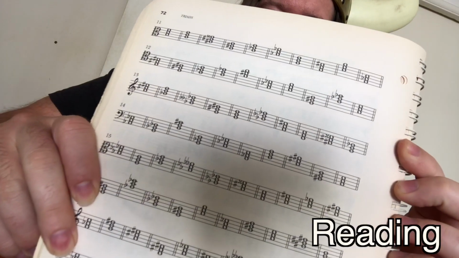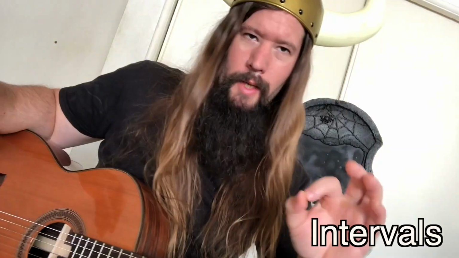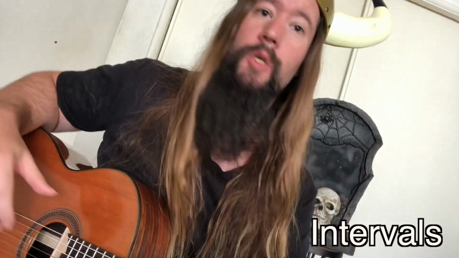Let's talk about music theory. First up, you learn how to read the little black dots. But I say, we don't need no education. It's more important to develop your ears. That sounds like sex. Next up, you learn intervals, the distance between two notes.